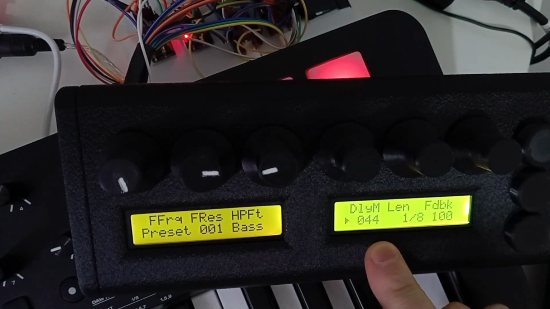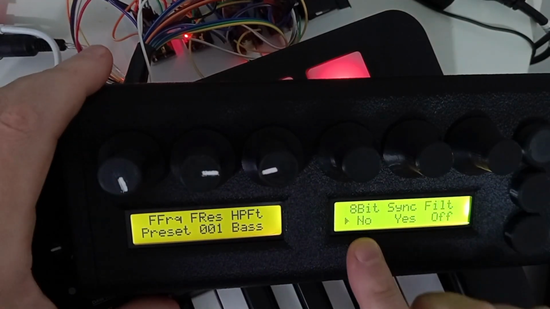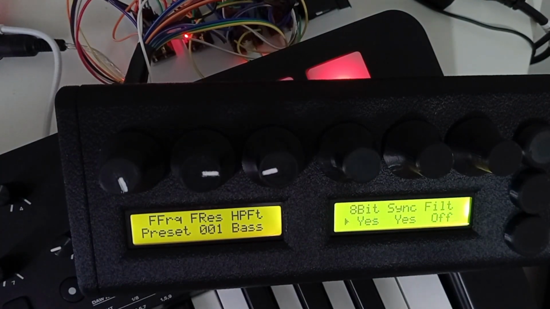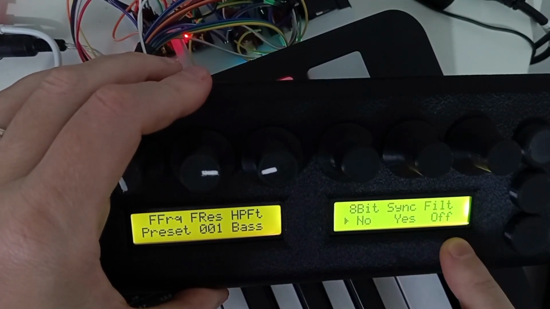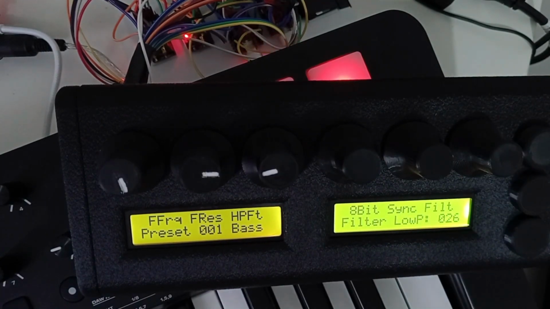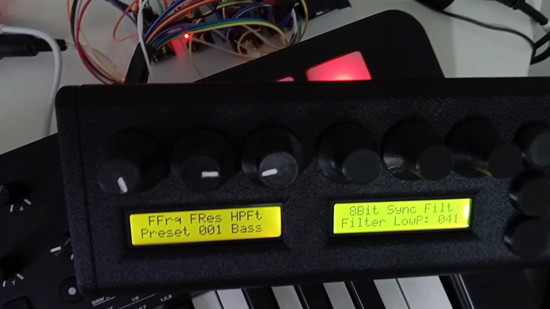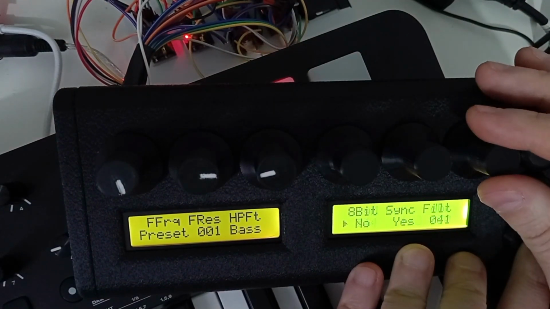I have the delay mix, the length of the delay, the feedback. I can use an 8-bit delay if I want. It's a bit more crunchy sound, and I can sync to tempo, and I can filter the feedback. So we have the delay in here.